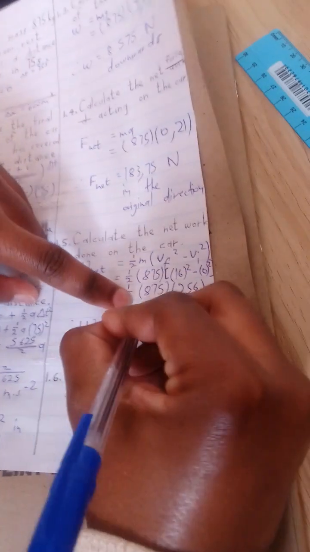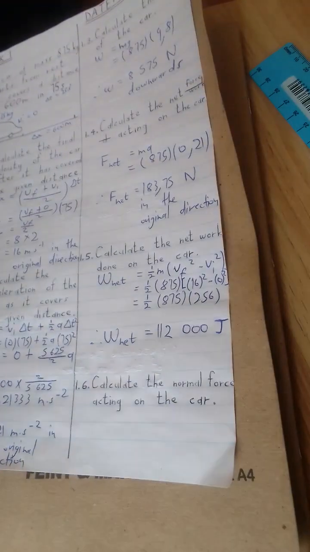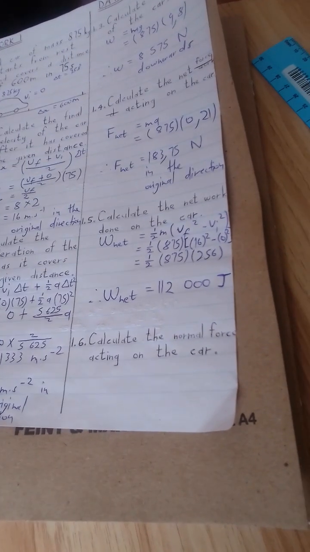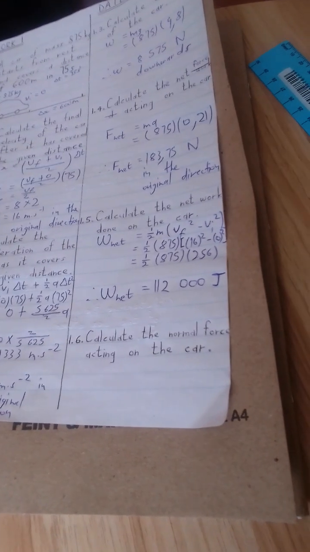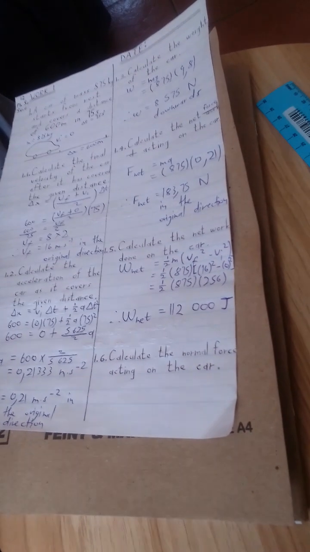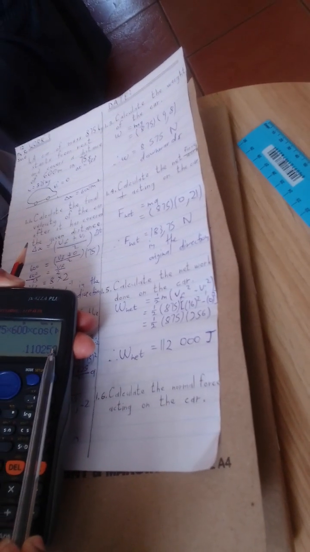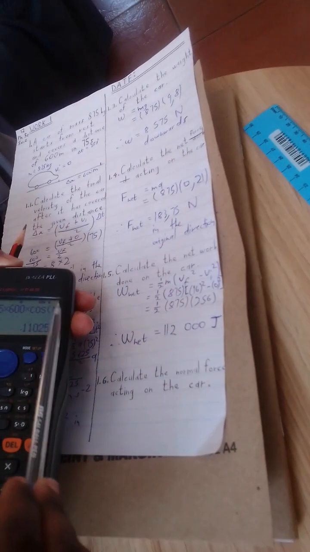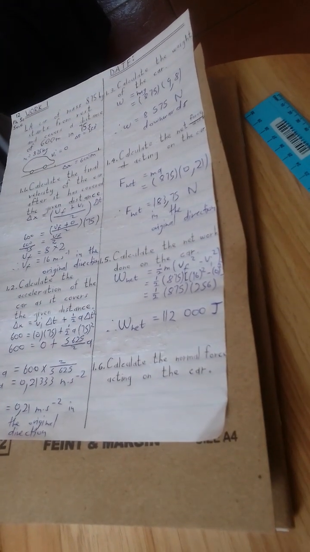And 12,000 joules. So even if you had used the net force, which is 183, times delta x, which is 600, times cos 0, it would have been just different by one margin because remember here there's no rounding off. We took the velocities as they are, but here there's rounding off because of the net force. But I still hope that makes sense.